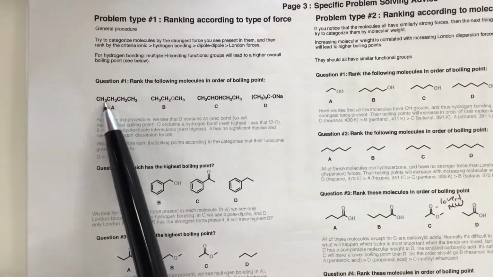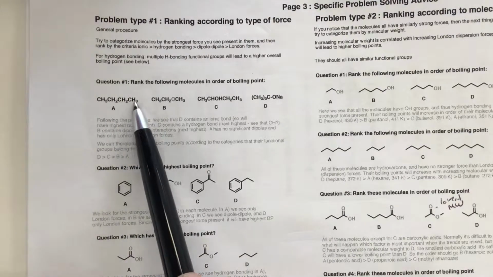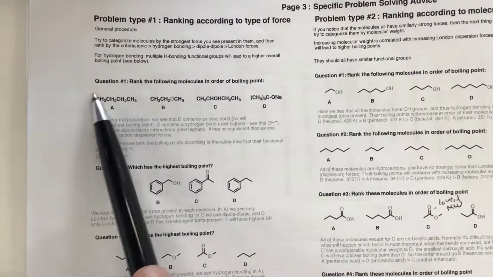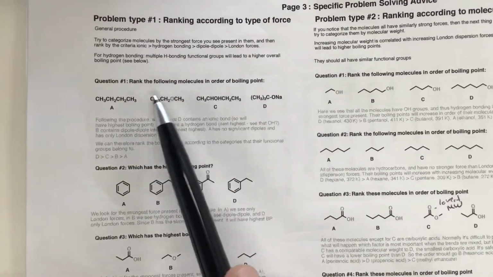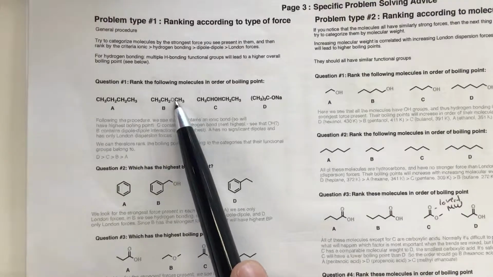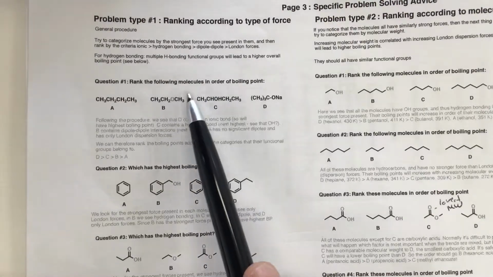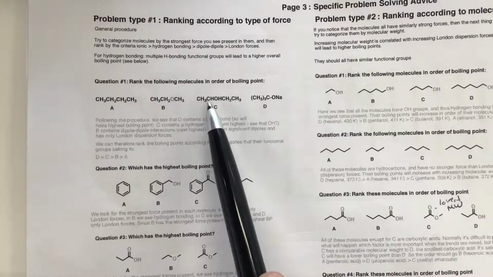This one is just a chain of carbon atoms, so it only has those London dispersion forces, carbon and hydrogen. This one has an oxygen in it, so it is going to have probably a dipole force, or hydrogen bond.